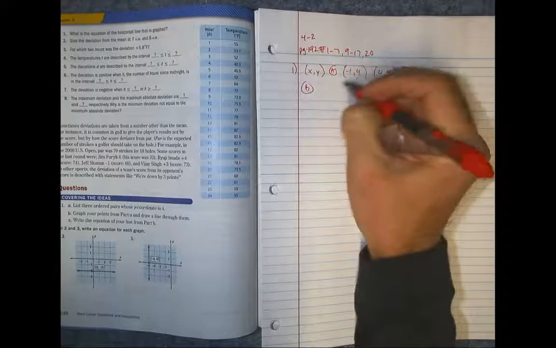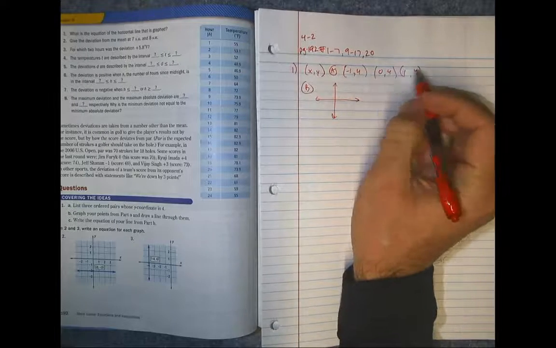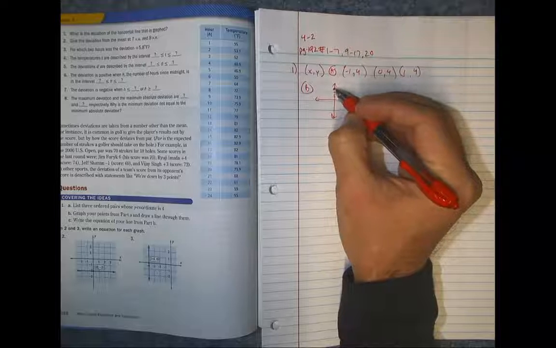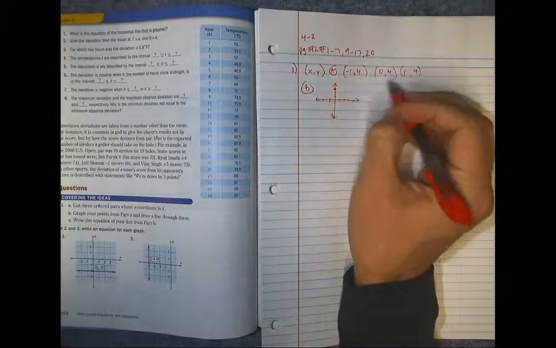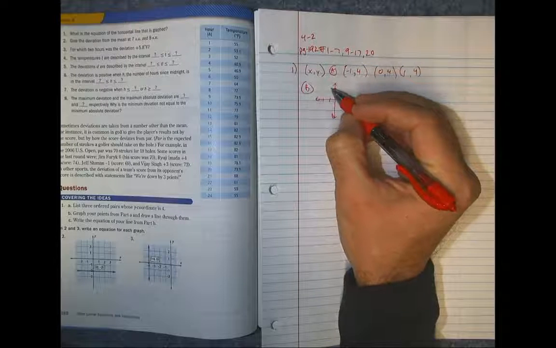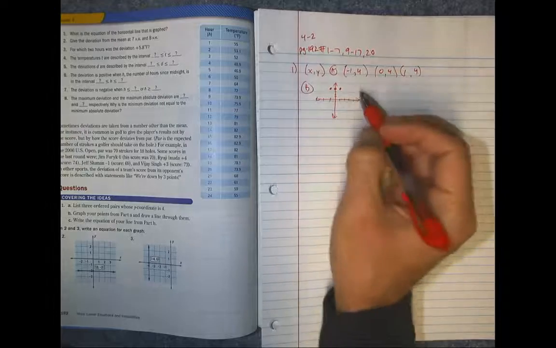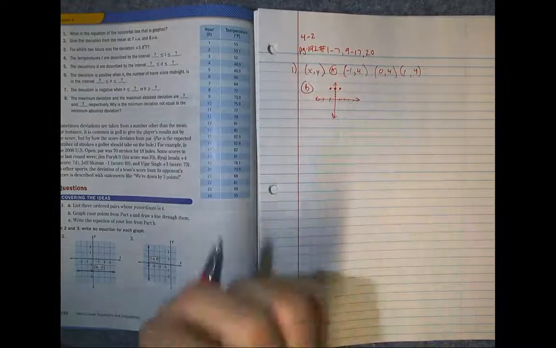Okay, part B, we're going to quickly graph that and see what that looks like. The key is the y is 4, so 1, 2, 3, 4. So 0, 4 is going to be right here. 1, 2, 3, 4, 1, 2, 3, 4. -1, 4 is back 1, up 4. 1, 4 is over 1, up 4. And regardless of what you chose as your x values, the y's are all going to be up here.